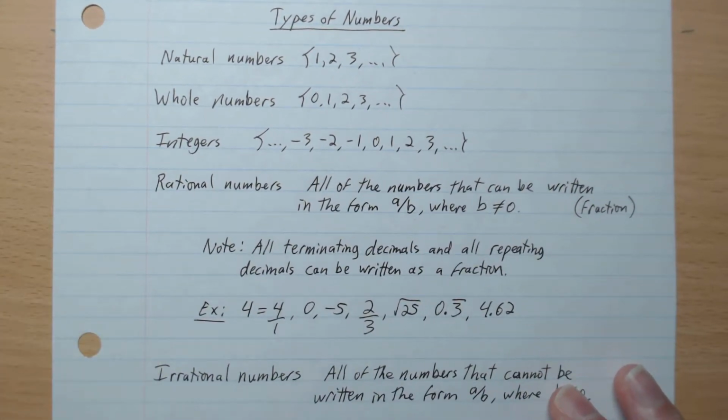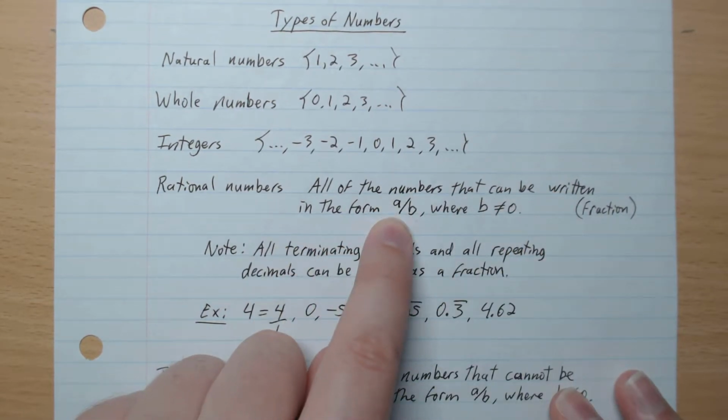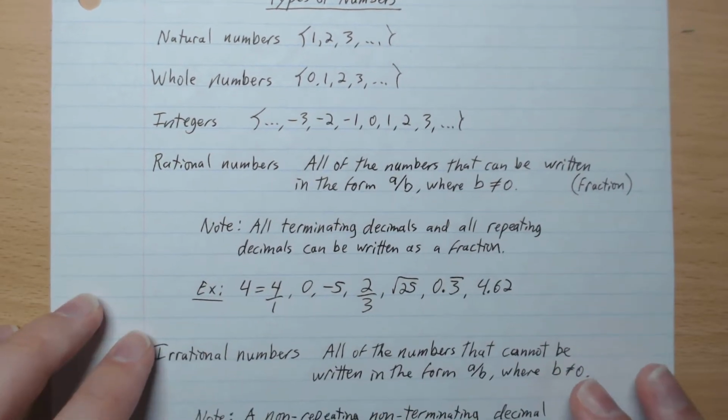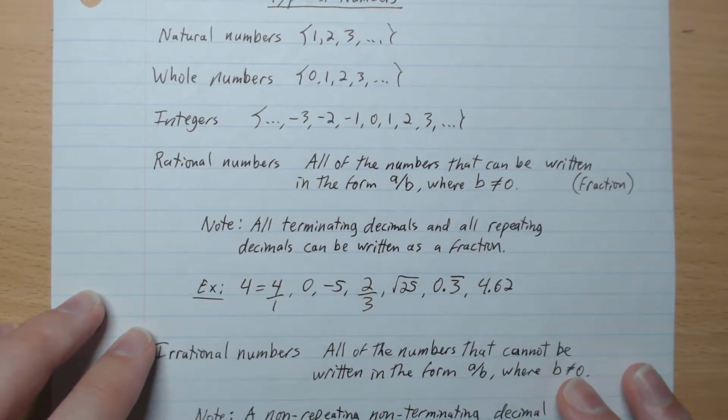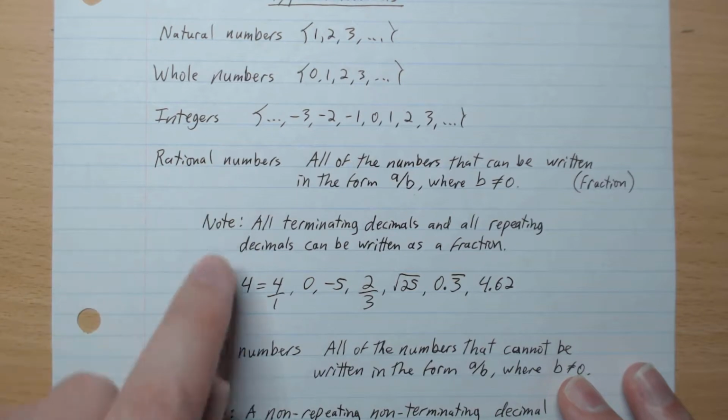Rational numbers, these are basically fractions, all of the numbers that can be written in the form a over b, where b is non-zero. So quick note here, all terminating decimals and all repeating decimals can be written as a fraction. So here are some examples of rational numbers.